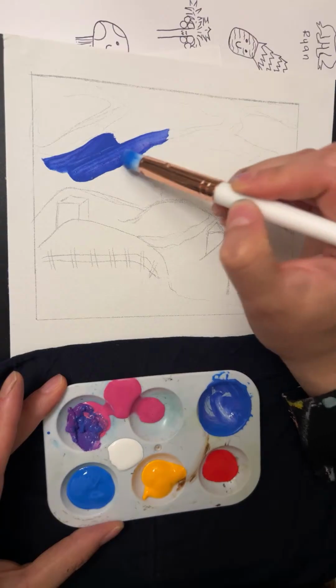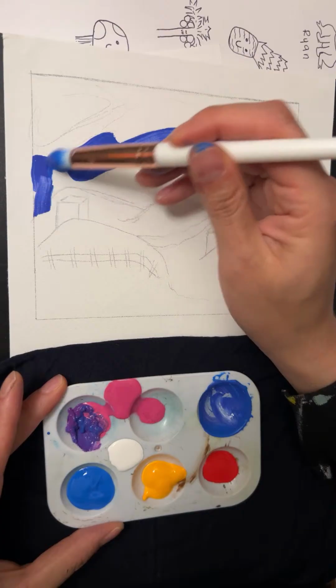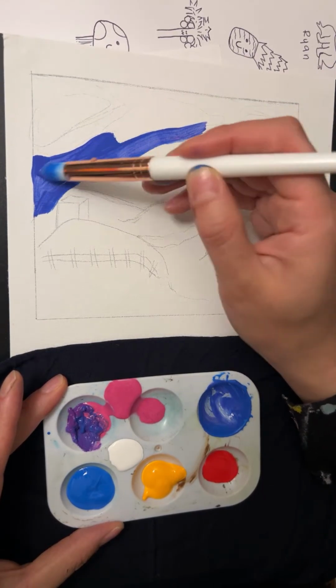So I want to follow up on that today, and this time we will not be using coloring pencils. We'll be using some acrylic paint.